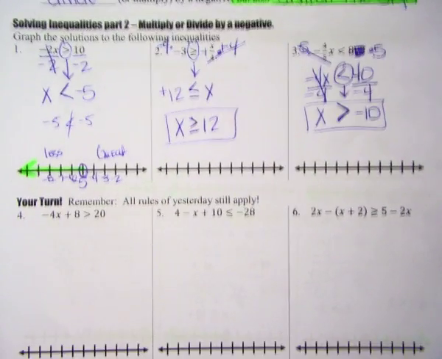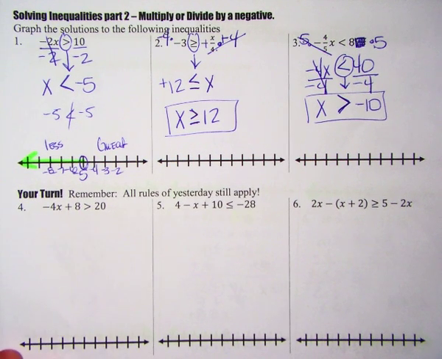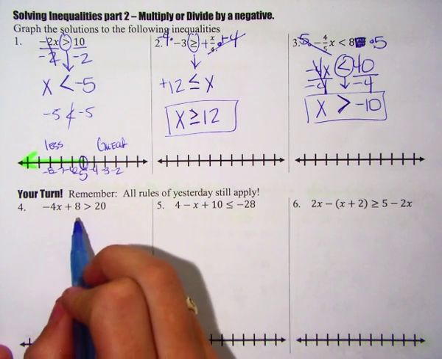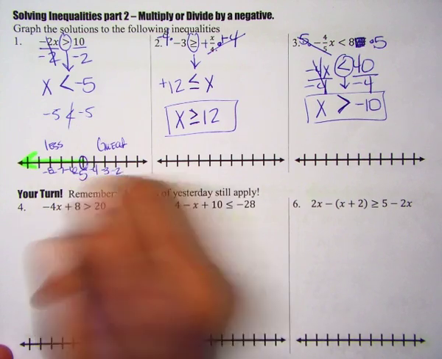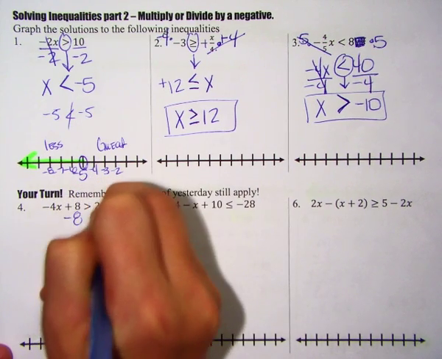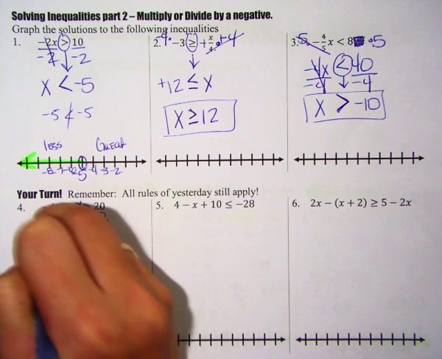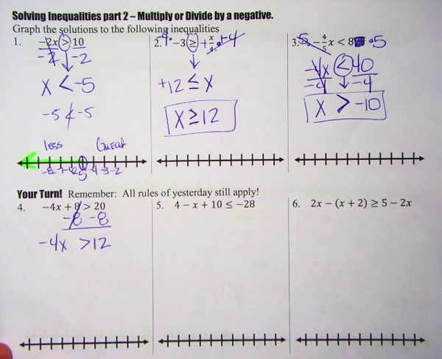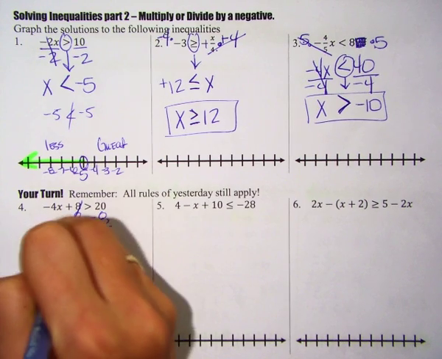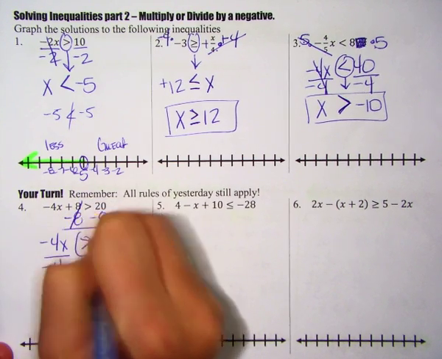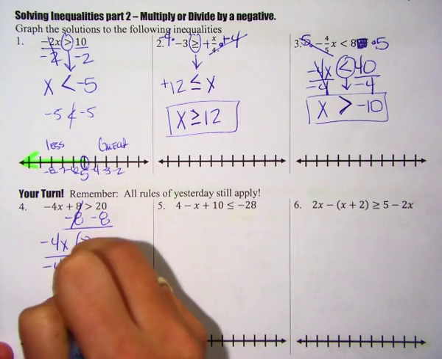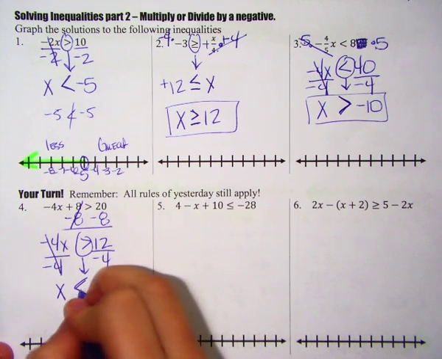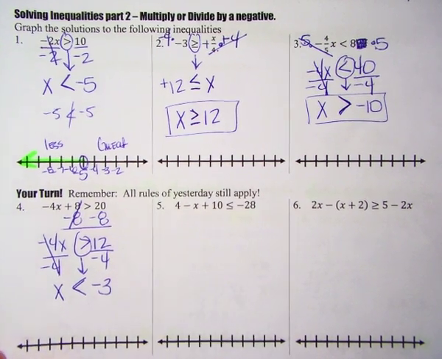I'll go ahead and do a couple of these. Everything's the same, just now when we divide by a negative, we're going to also switch the sign. So first, subtract 8 from both sides. Negative 4x is greater than 12. I'm going to divide by negative 4, so I will switch the sign, and x is less than negative 3.